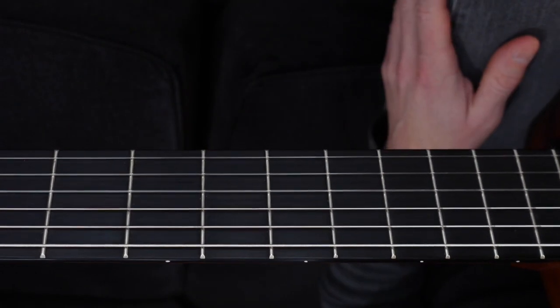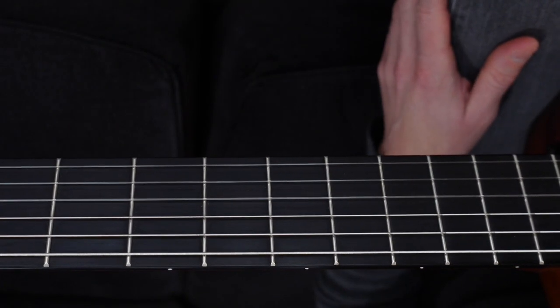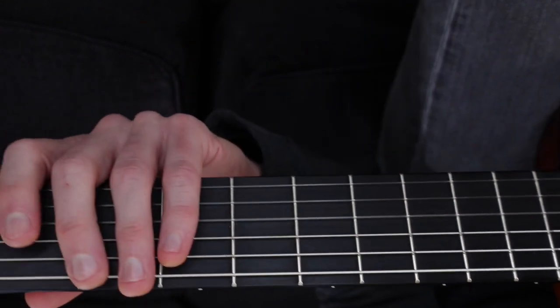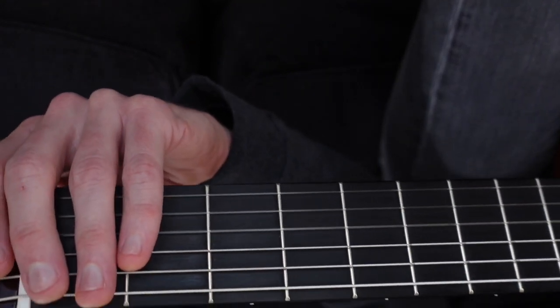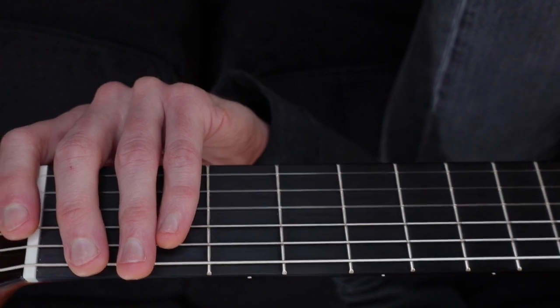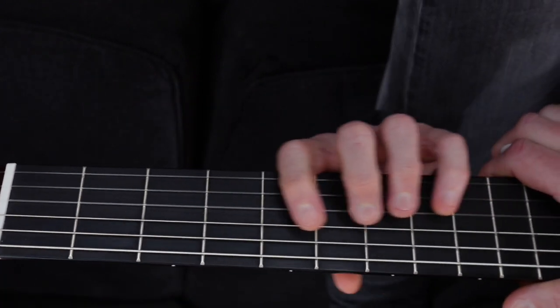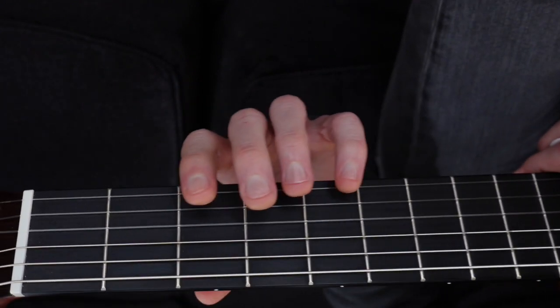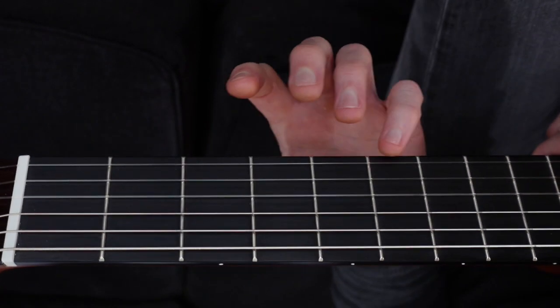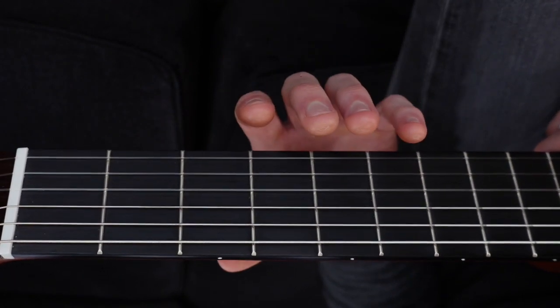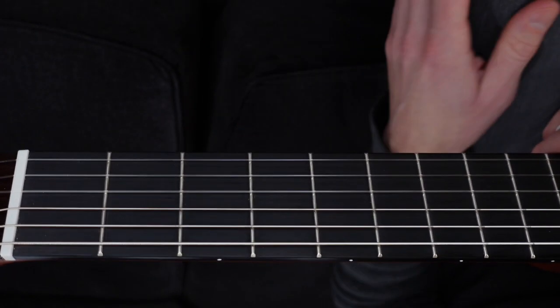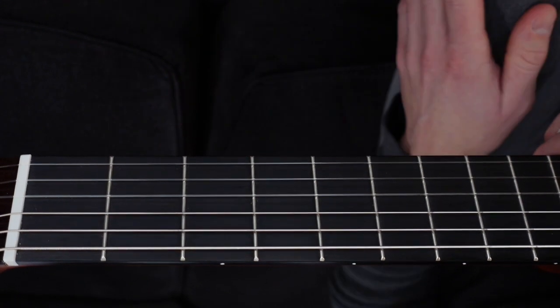Okay, finally, to close, we have this idea of moving away from the open strings and onto the fretboard. So many students are like, I want to play up here. There's stuff up here, and I want to get up there. We're learning how to do it with the scales, with the capo. I want to show you that we can also move these chords. Okay, so let's start simply.